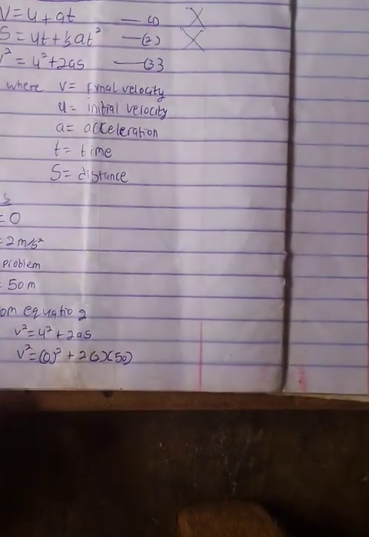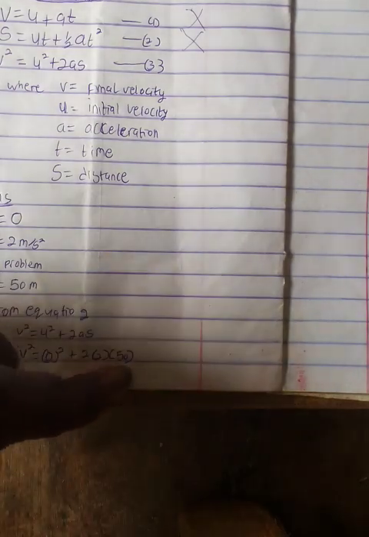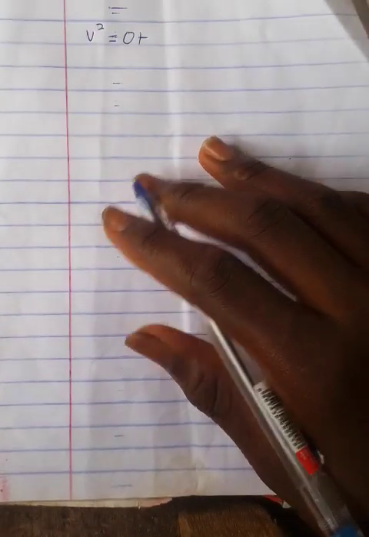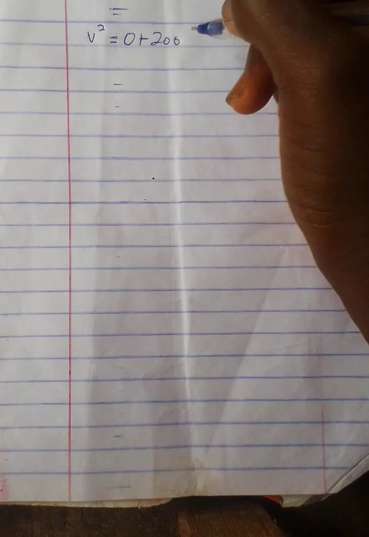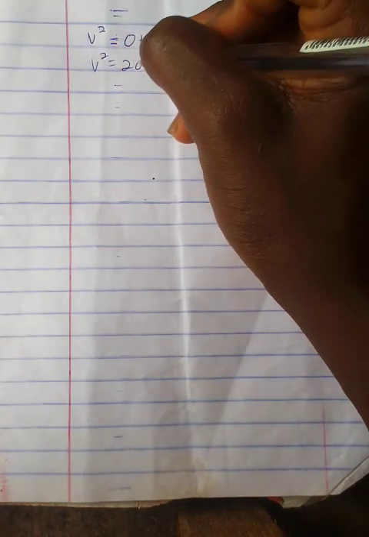So we have v squared equals 0 squared, which is 0, plus 2 multiplied by 2, which is 4, multiplied by 50 is 200. So v squared equals 200 plus 0, which is 200.